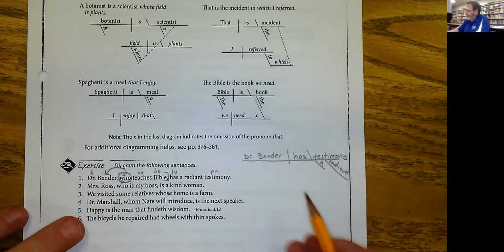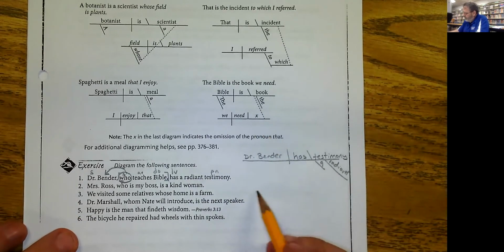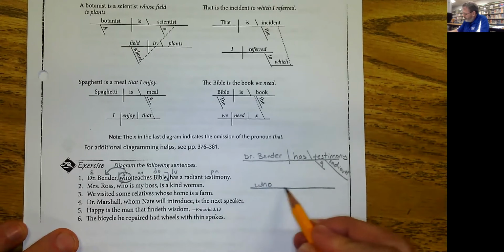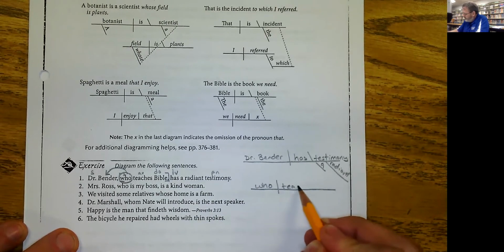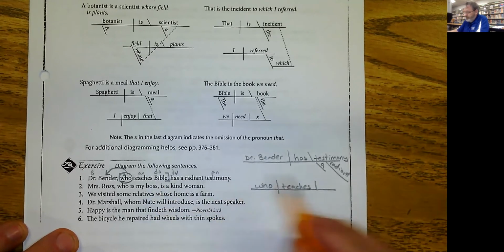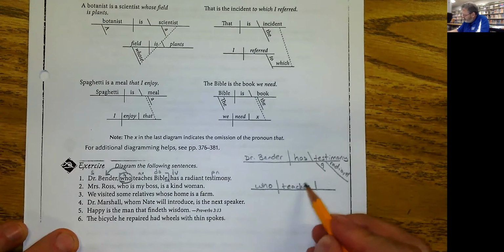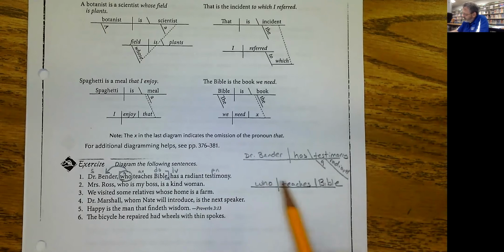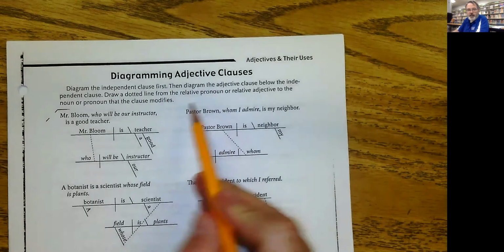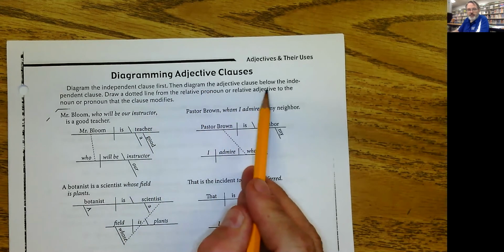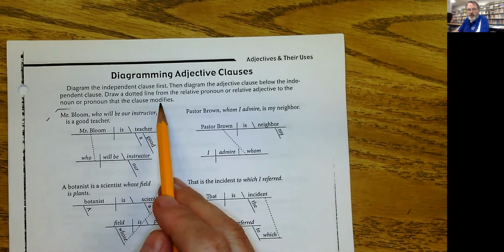Okay, now under it, we have to draw our other simple sentence here. So we've got who teaches, and that's a direct object because teaches is an action verb, Bible. Now, all that's left to do is draw a dotted line from the relative pronoun or relative adjective to the noun or pronoun that the clause modifies.